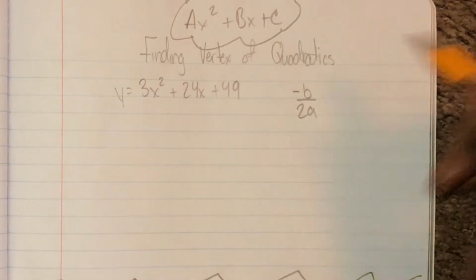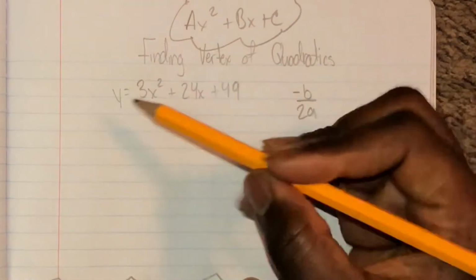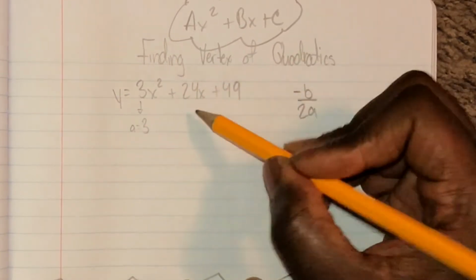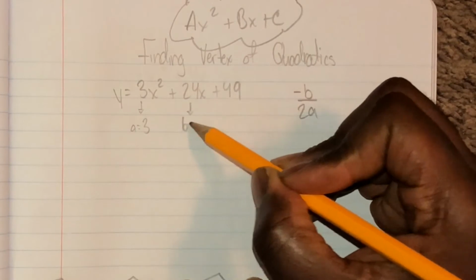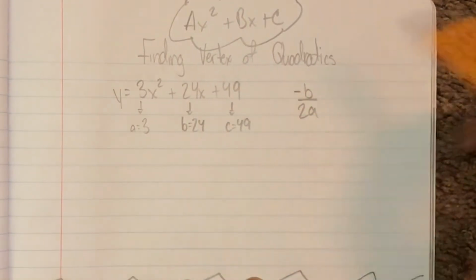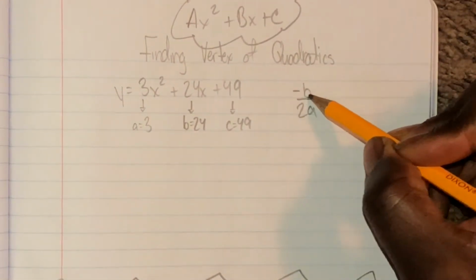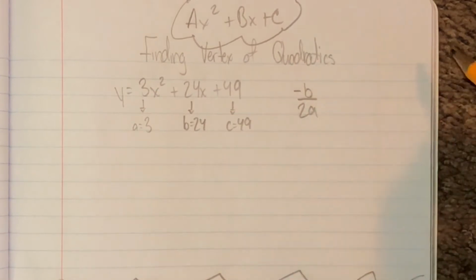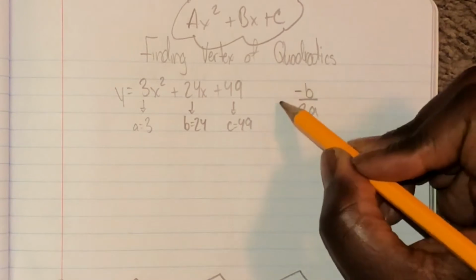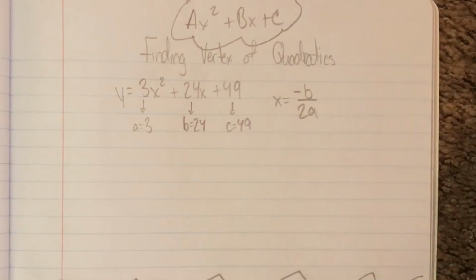All right. Now, b, remember, is going to be the coefficient for the x term. So what I'm going to do, you don't have to do this if you don't feel like you need to, but when we're learning something, we want to be as detailed as possible at the very beginning. All right. So that's a, b, and c. So what we're looking for is negative b, or the opposite of b, over 2a. That's going to get us our x value. So let's go ahead and find out what that is.